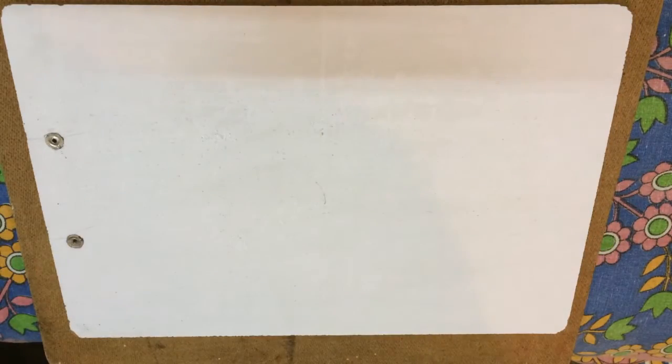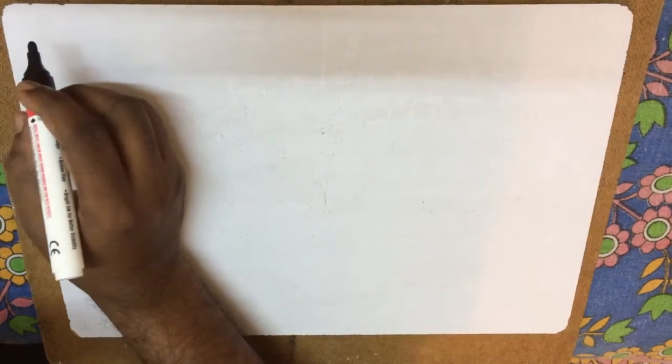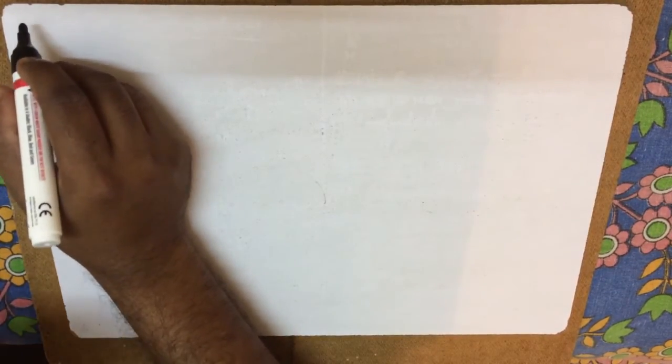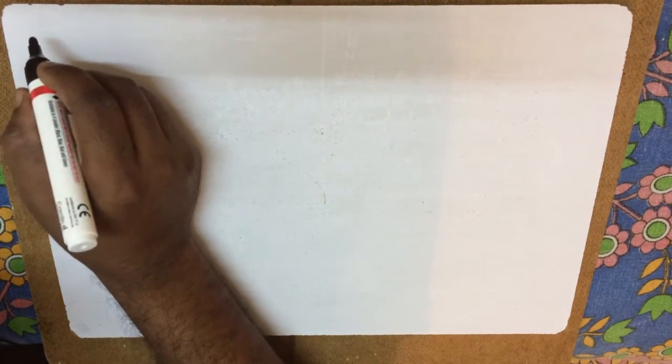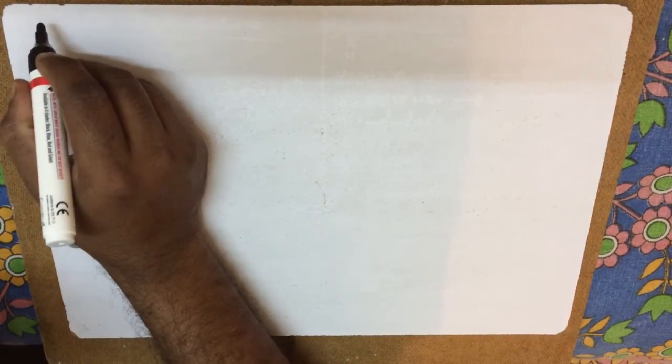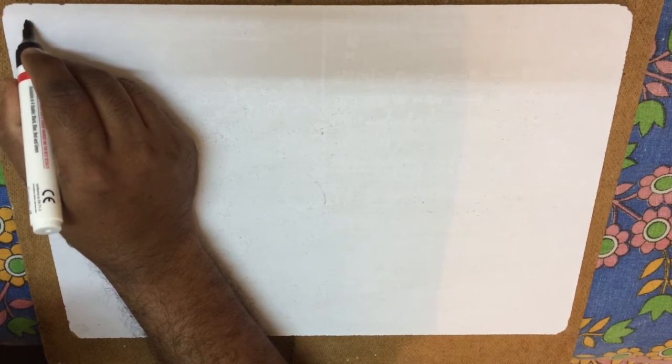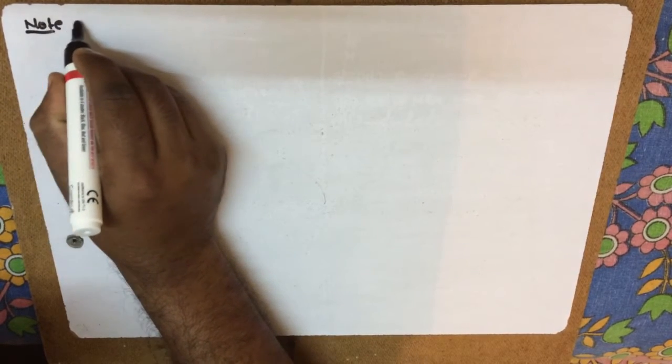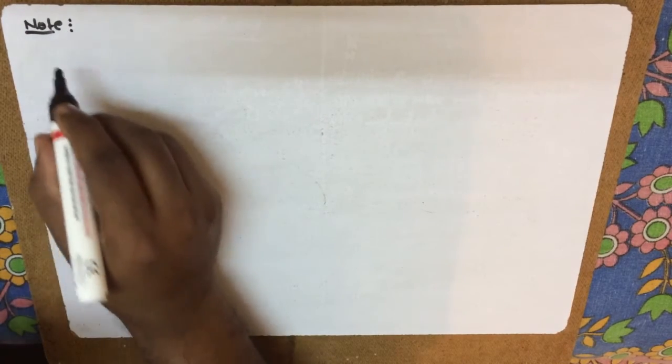Now we move to another reaction. Another reaction, basically I will give notes points. I'm not going into details, but you should remember this as notes. You have to remember as notes.